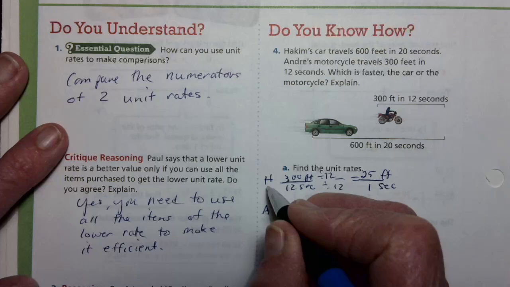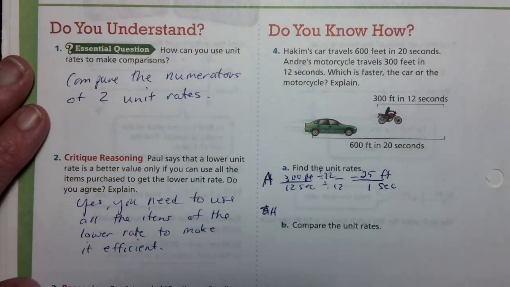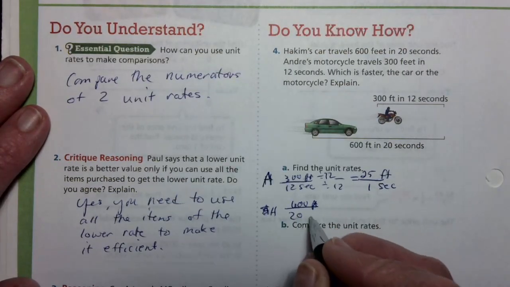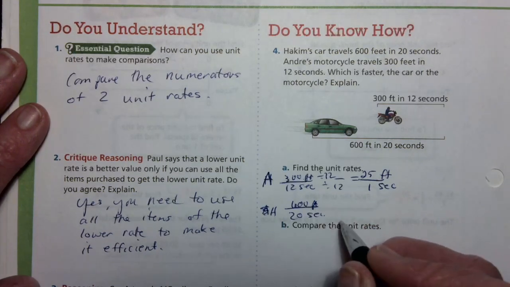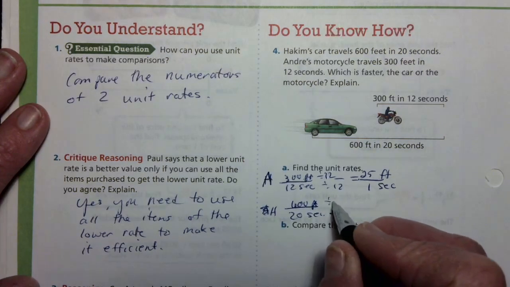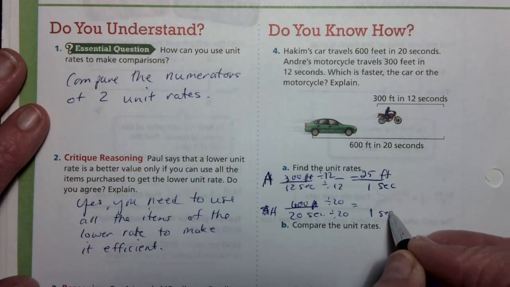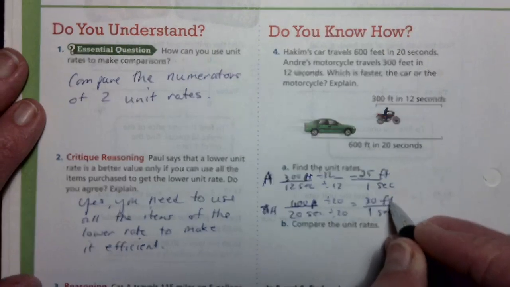That was Andre. We're going to change our letters right here. That was Andre. Hakeem is 600 feet in 20 seconds. You probably noticed that in class. Good job. So we're going to divide top and bottom by 20. Divide by 20. Divide by 20. So we're going to get a 1 on the bottom, 1 second on the bottom, and we need to know what 600 divided by 20 is. If you can do it in your head, do it in your head, but don't lose a 0. So you got 30 feet.